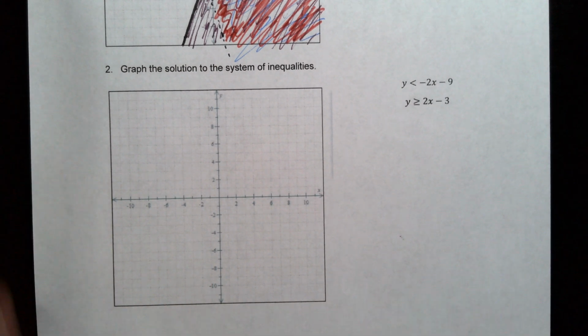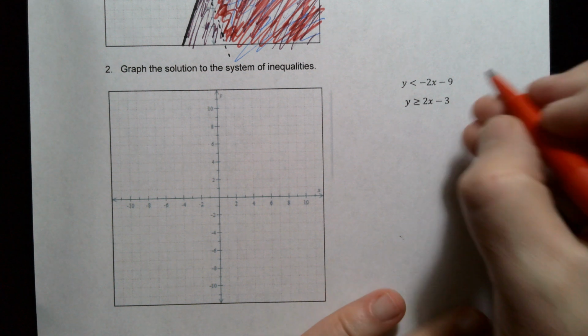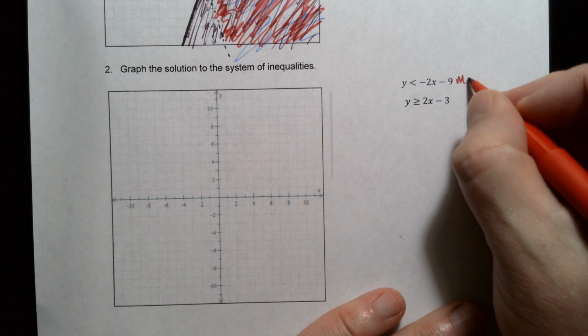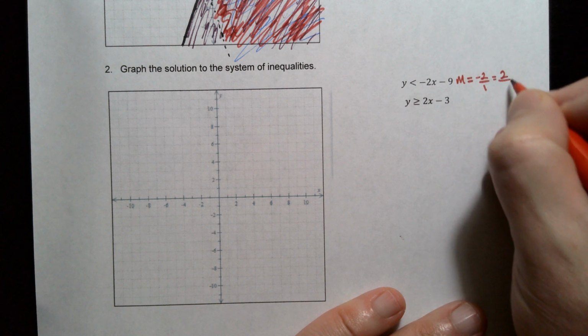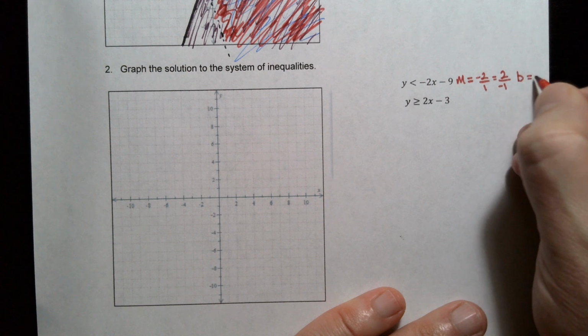So we've got y is less than negative 2x minus 9, and then y is greater than or equal to 2x minus 3. So our slope, which I'll call m on this one, is negative 2 over 1, which could also be written as 2 over negative 1. And our b is negative 9.